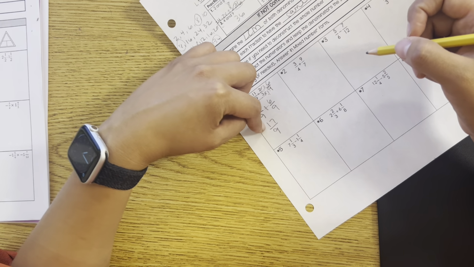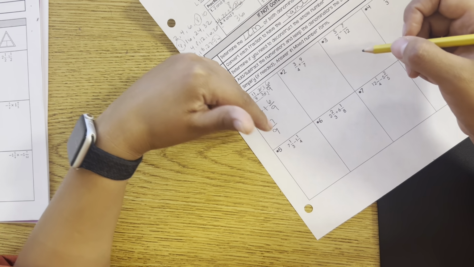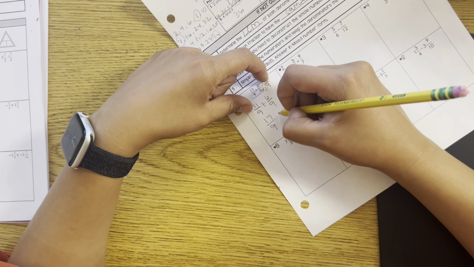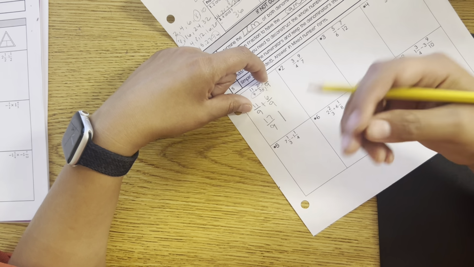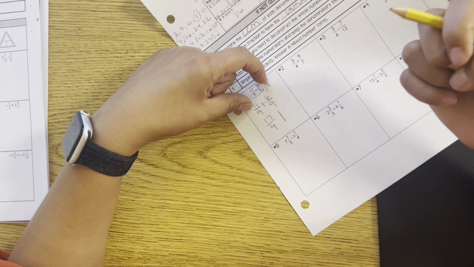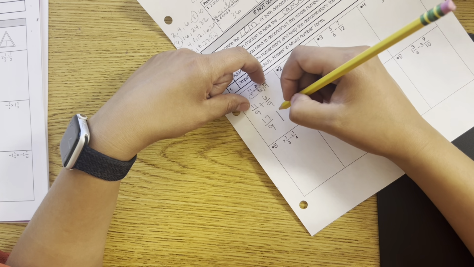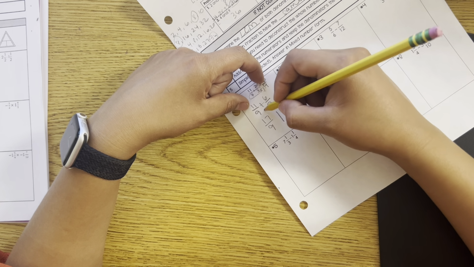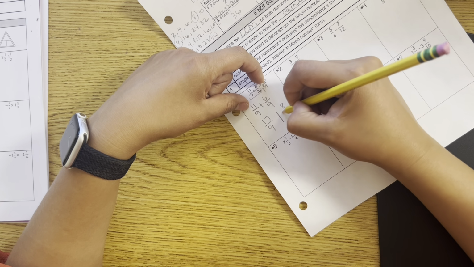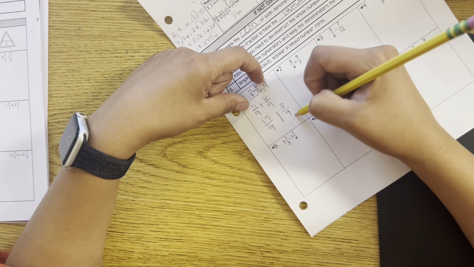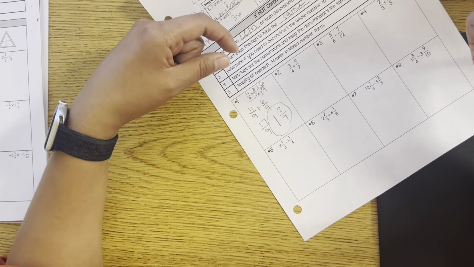Now I convert it to a mixed number. How many times does 9 go into 17? It goes into 17 once, that's 9, and 17 minus 9 is 8, so I have a remainder of 8 with 9 as the denominator, like we practiced the other day.